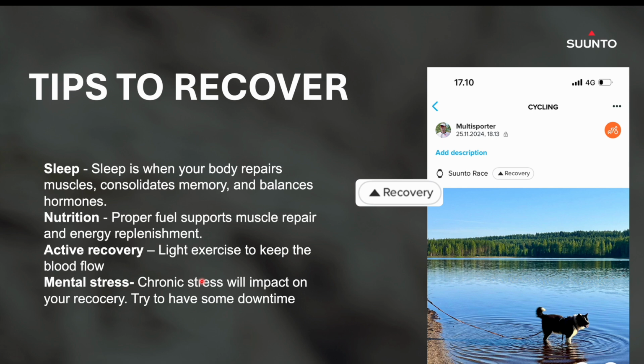Other things that you can think about are nutrition. That's something that Suunto doesn't really help with in our products, but of course, in order to recover, you need to have the proper fuel: carbohydrates, protein, especially on the heavier training sessions, during training and after training. And then mental stress will definitely impact the recovery as well. Again, this is of course very personal, what to do with that. But for example, exercising in nature is probably one way of helping with that mental stress.